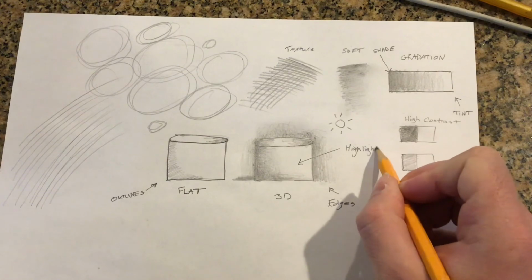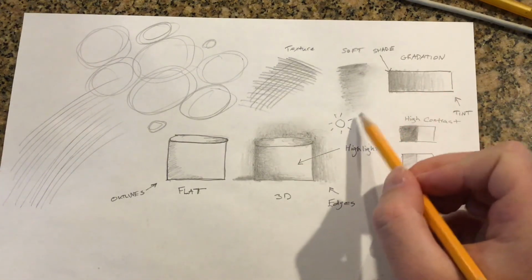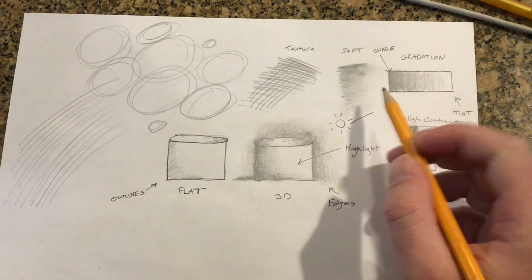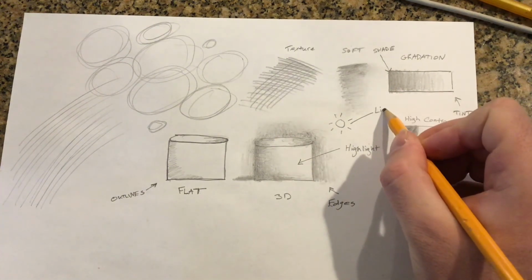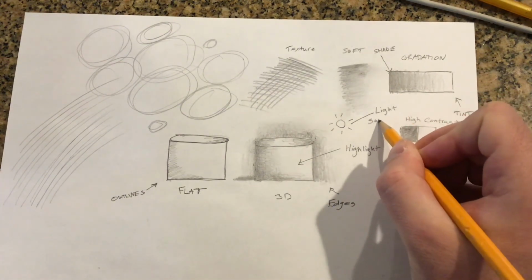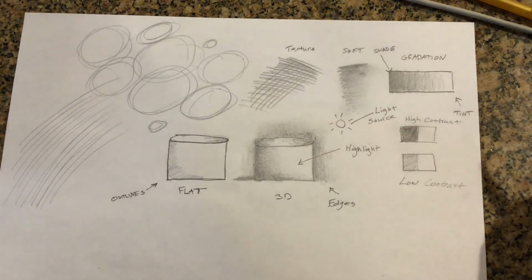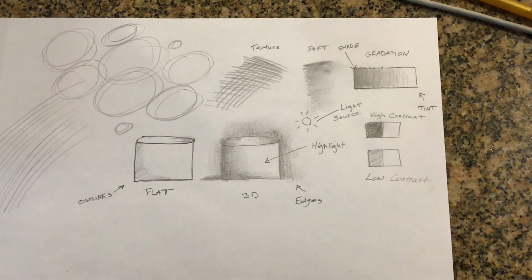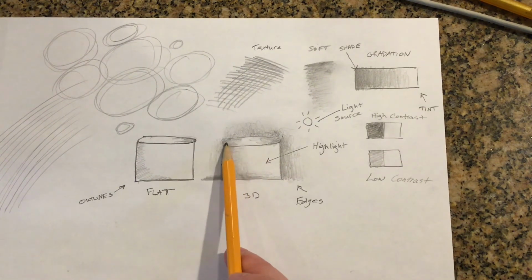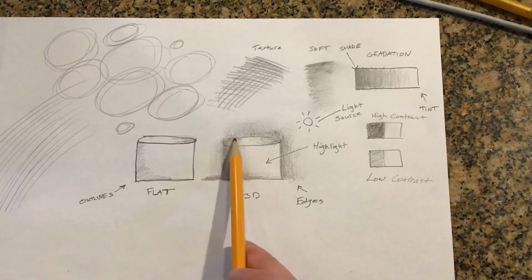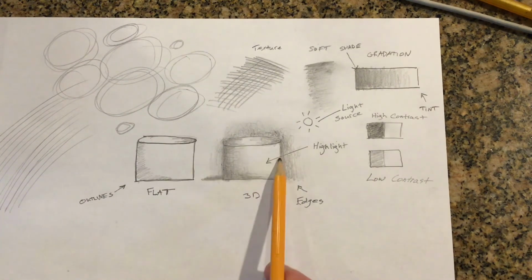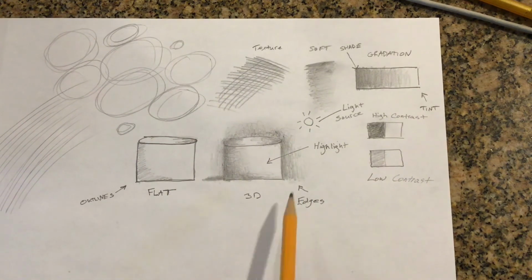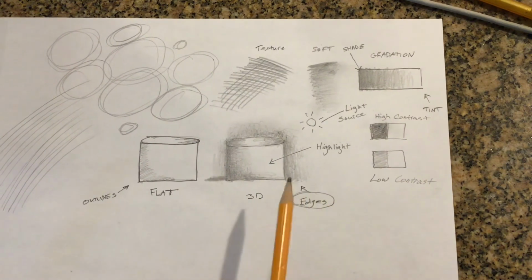It's your highlight. Yeah, and write all these notes down. This is going to be your light source. All right. I think that's about it. So good exercise. I just really wanted to show you the importance of value and how to create value by creating edges, not outlines.